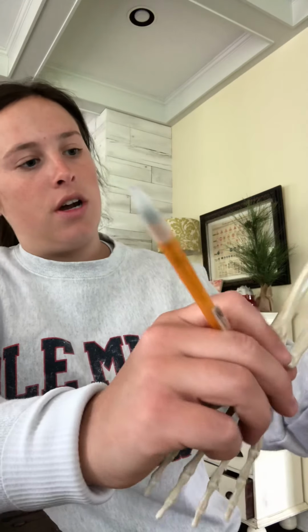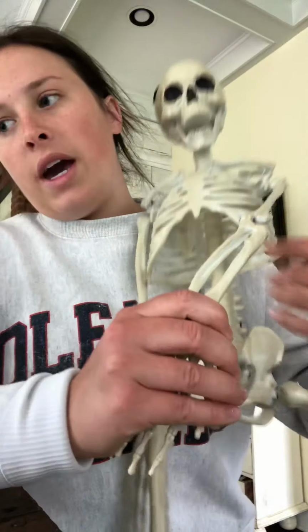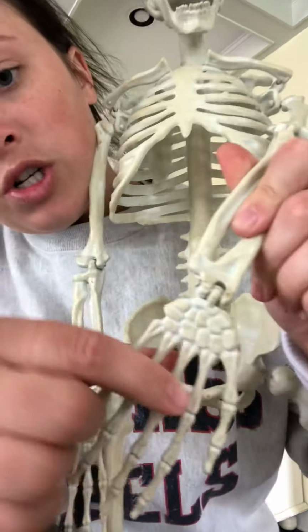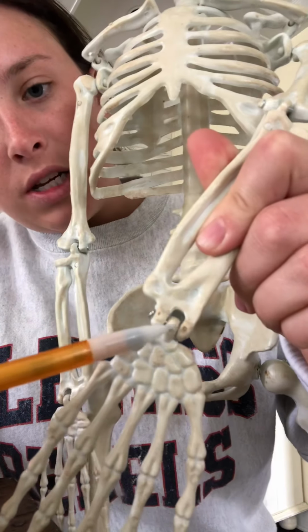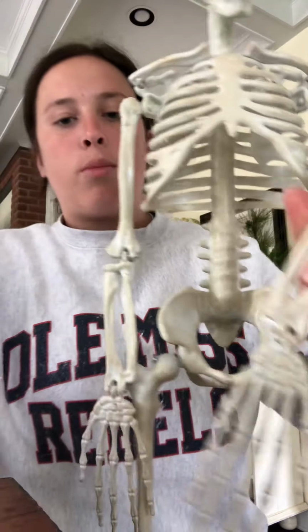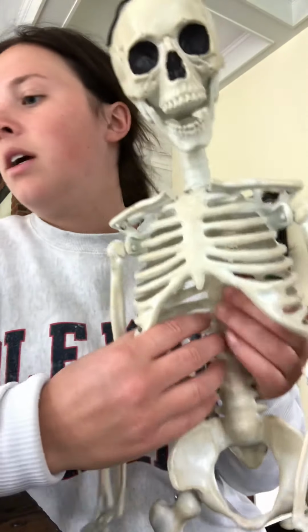Your radioulnar joint can perform the action of supination, which is having your hands up like this. I like to think about carrying soup. And then pronation, which is just turning your arm downward like that. So moving on down, we have your radiocarpal joint, which is where your radius is articulating with your carpal bones, and you can perform the action of flexion or extension like that.